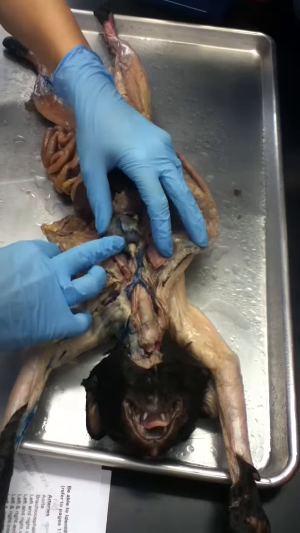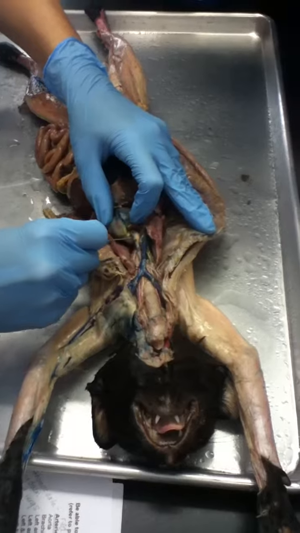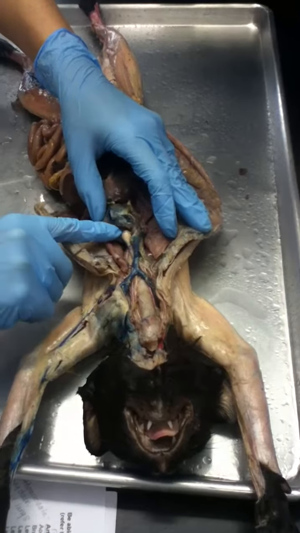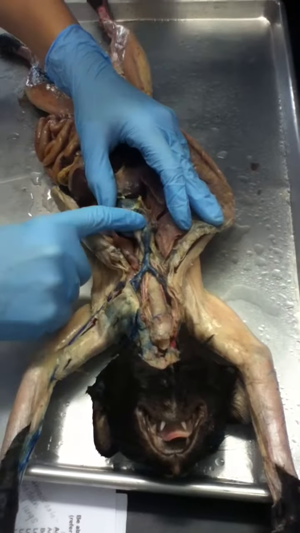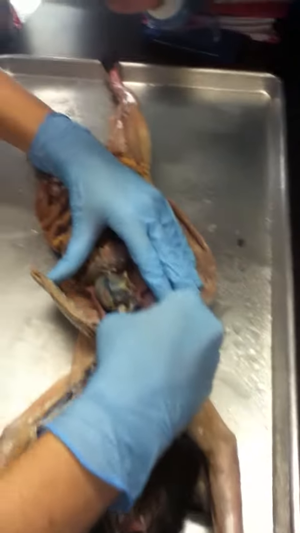So aorta and vena cava. Here is my aortic arch coming directly from the heart. It's not stained red very well, but this is my aorta. Coming from the right side, what is this one?